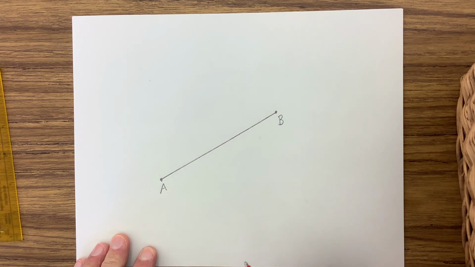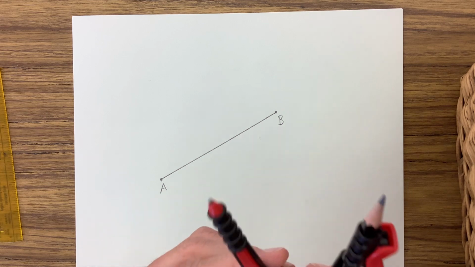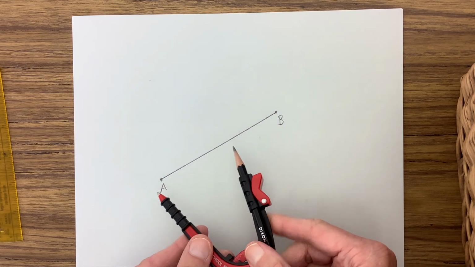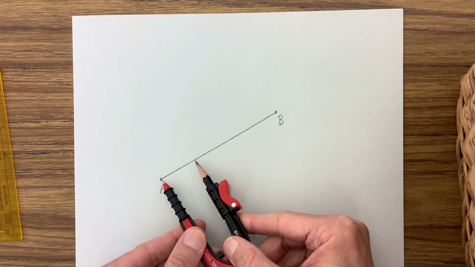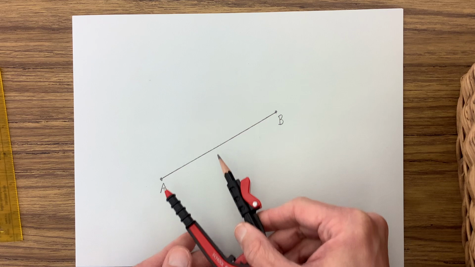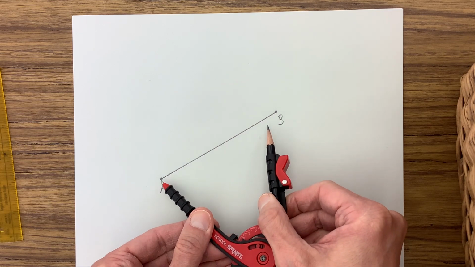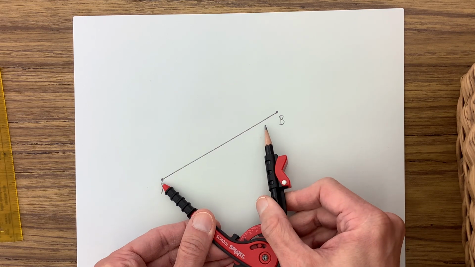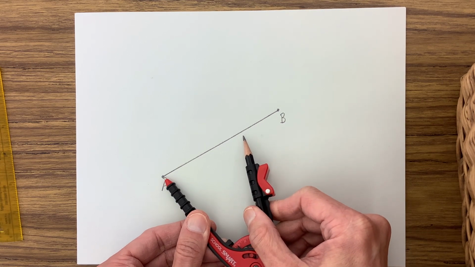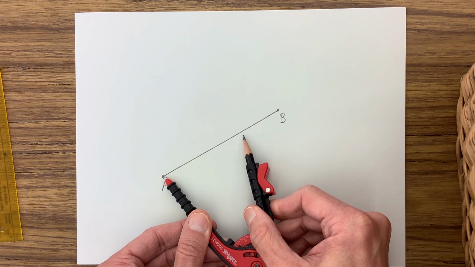Okay, so now that we have our segment, we want to extend the radius of our compass to be slightly more than the halfway point. See, this would not be long enough, right? The halfway point's around this vicinity. Anywhere larger is fine. I just think this is too big. You don't need it to be this big. As long as it's maybe at the 3/4 marker or 2/3 marker, it should be fine.